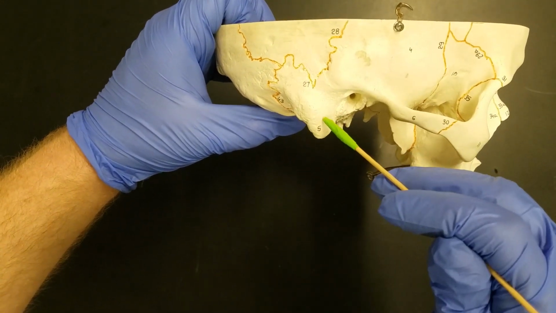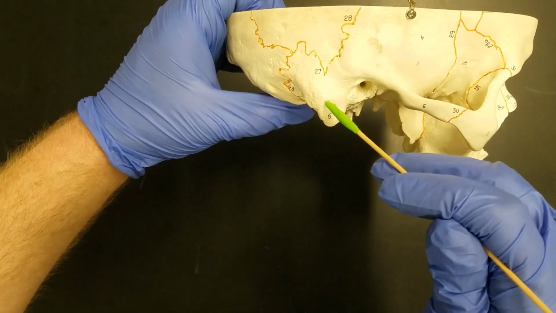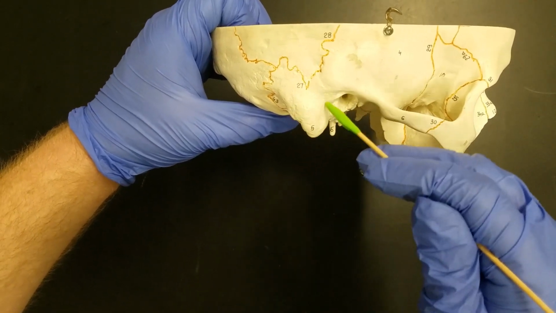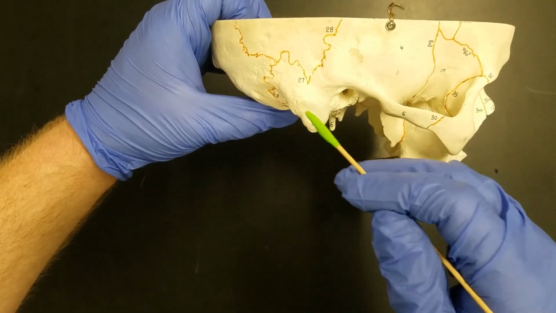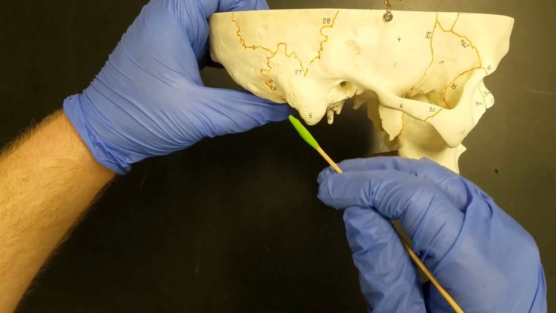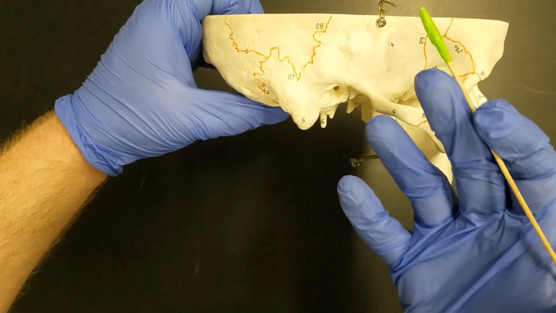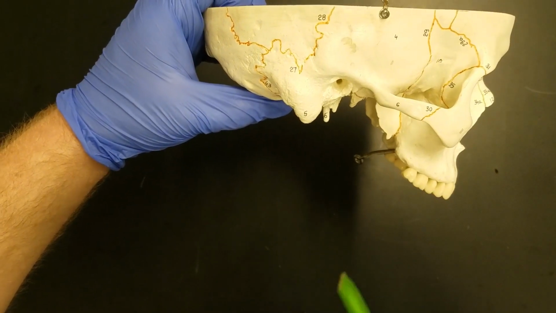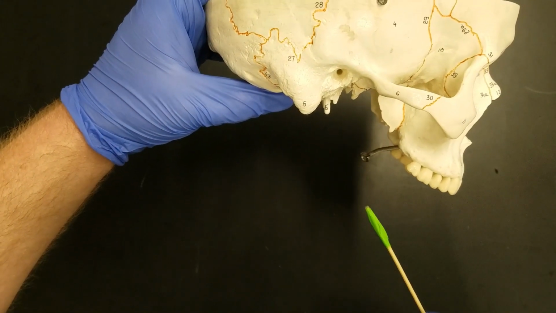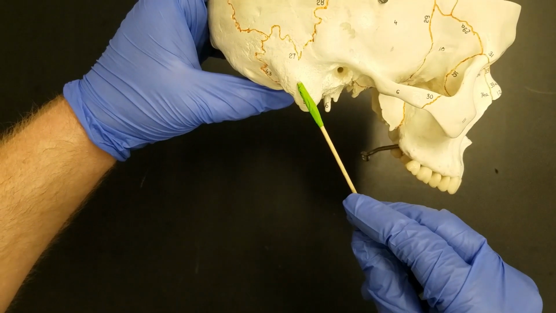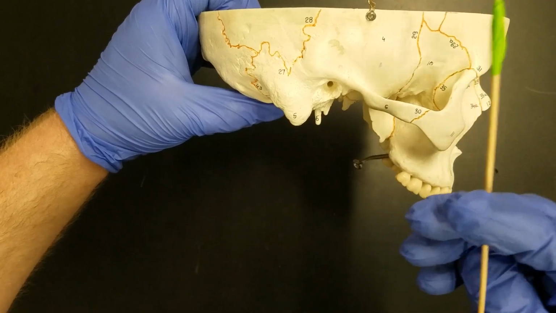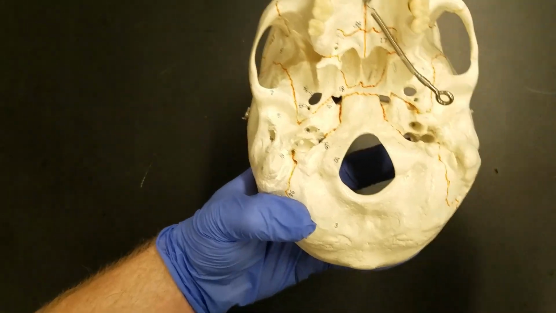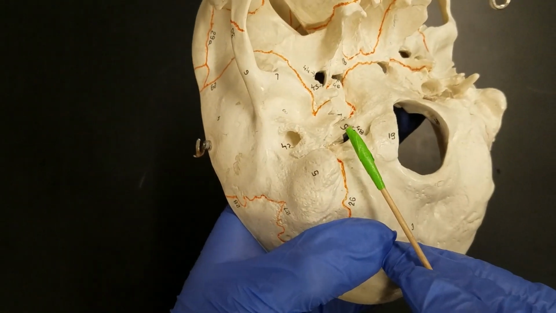So they used the Greek word mastos to describe it, which is where we get mastoid from. So this is the mastoid process. Mastos means breast, oid means shaped like. Again, sometimes you have to use your imagination. The mastoid process serves as an important site for muscle attachment. We have a big muscle in the neck that comes up and attaches here called the sternocleidomastoid muscle.